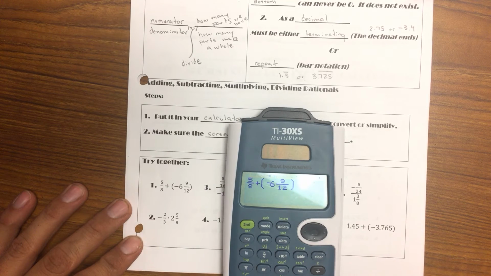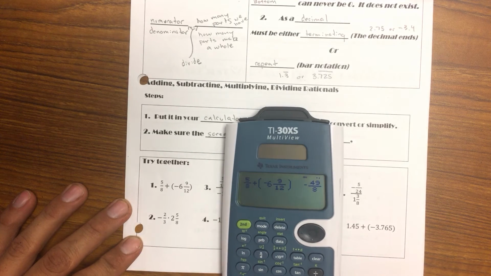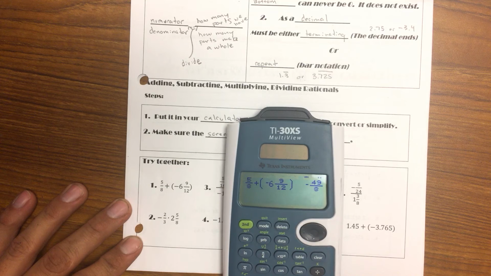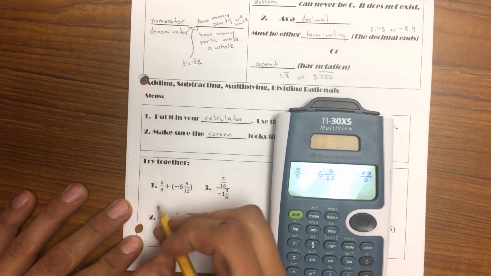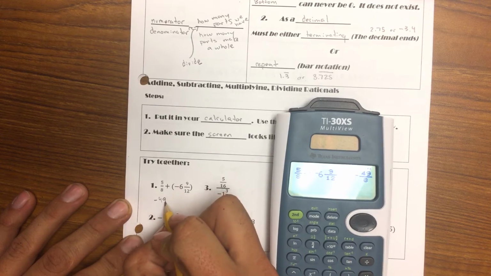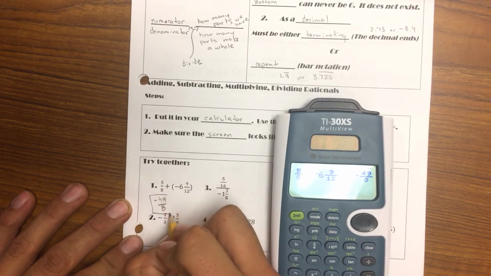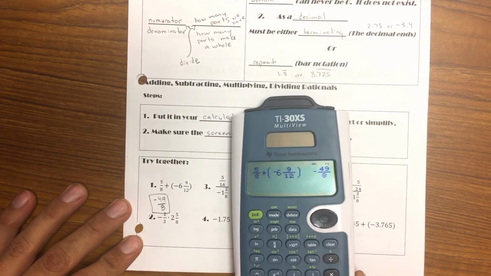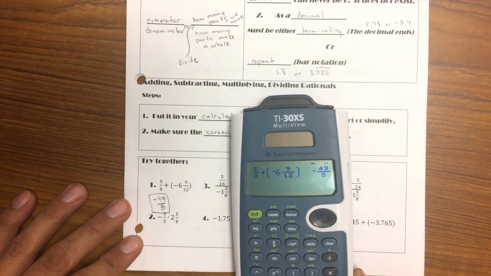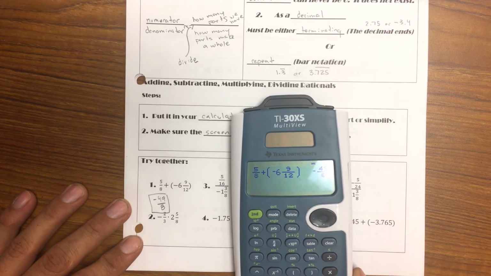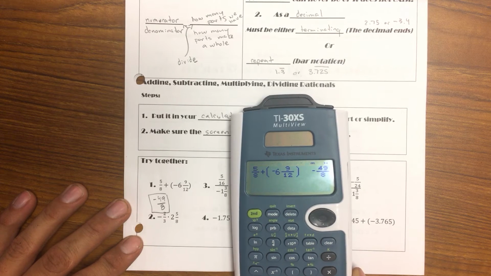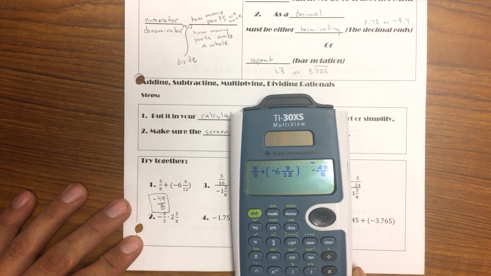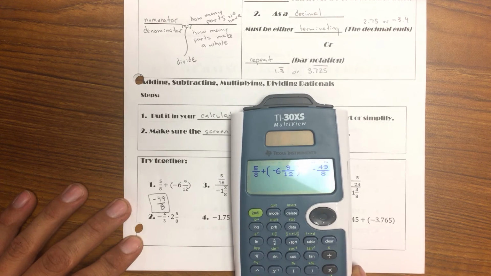And when I hit enter, it tells me that when I add those two numbers together, my answer is negative 49/8. So we're just going to put that down, negative 49/8, and let the calculator do the work, and we're done. If I want to double check my screen and make sure it looks like the problem, I have my 5/8 plus a negative out in front, the 6 and the 9/12. Everything's where it should be, so I'm confident that that's my answer.